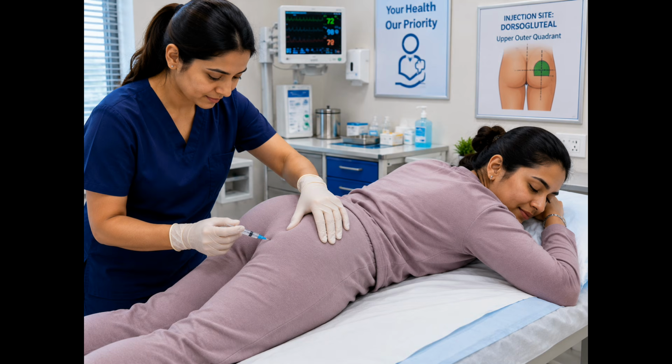After the medication has been administered, gentle pressure may be applied if appropriate according to clinical practice. The used syringe and needle are immediately placed into an approved sharps container without recapping. Safe disposal protects both patients and healthcare workers from accidental needle stick injuries.